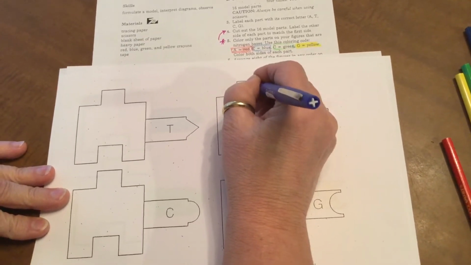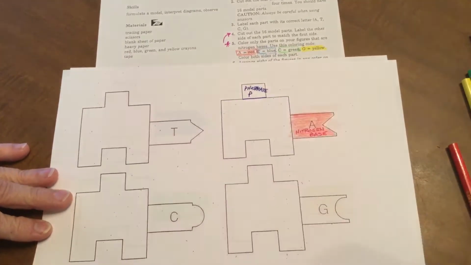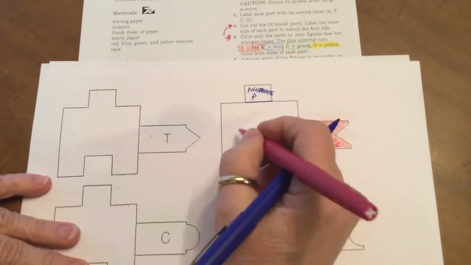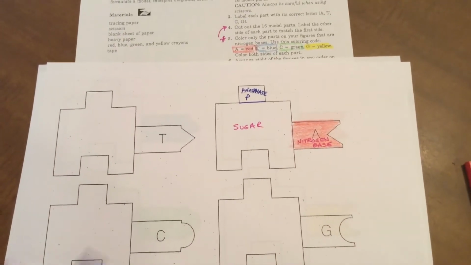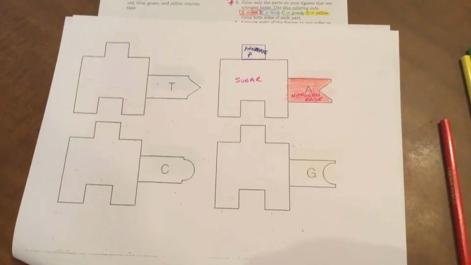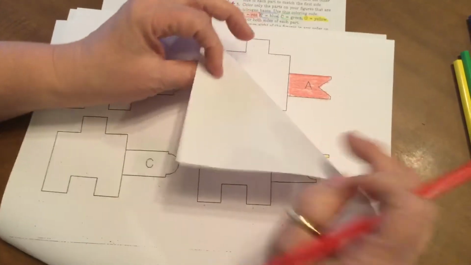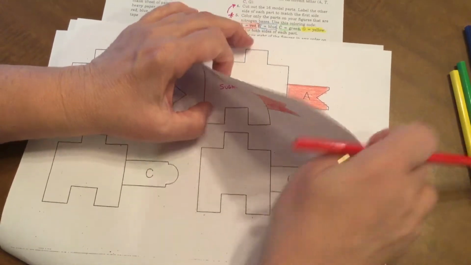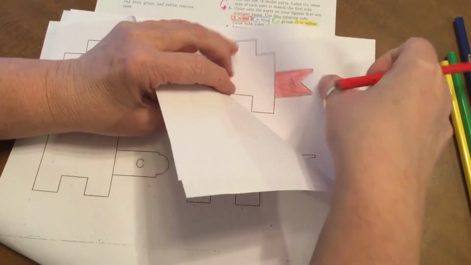The phosphate, the P group. And then the sugar. In this case, it's deoxyribose sugar. So you're going to take your red pencil and you're coloring just the nitrogenous base in each of the 4 pages red. So make sure you have 4 of them, and it is just the A's that are red in color.